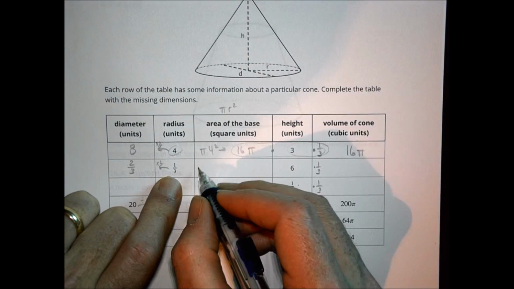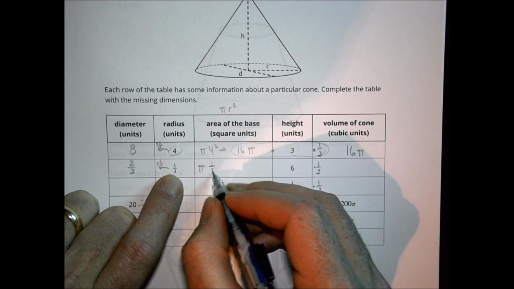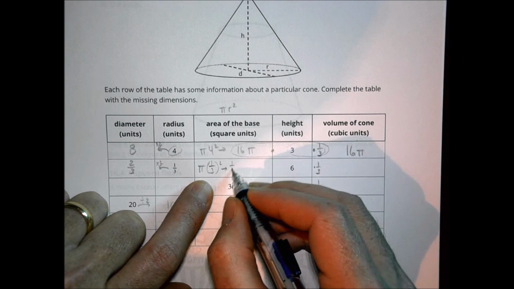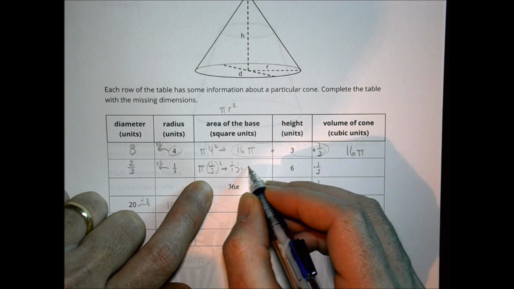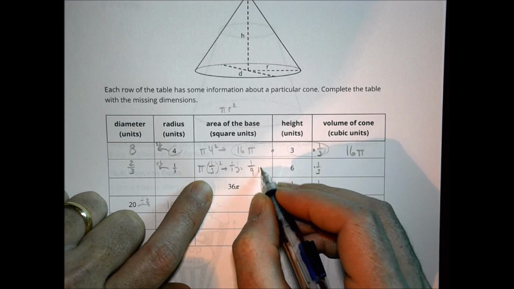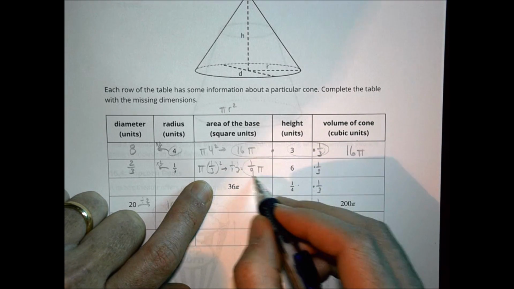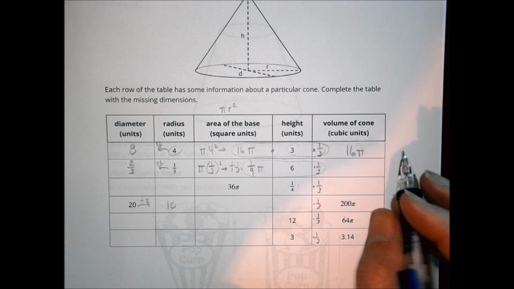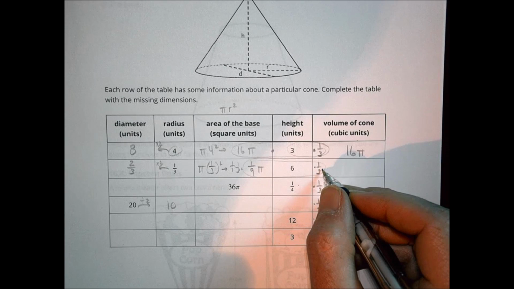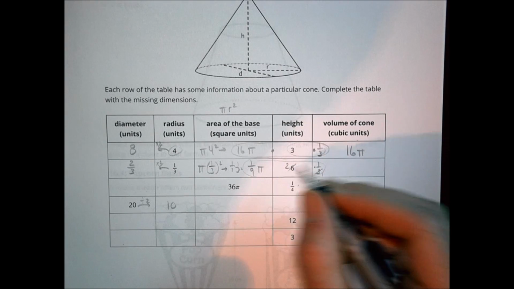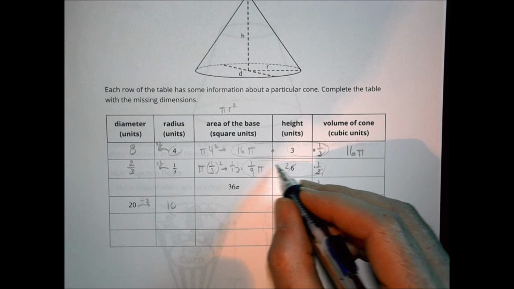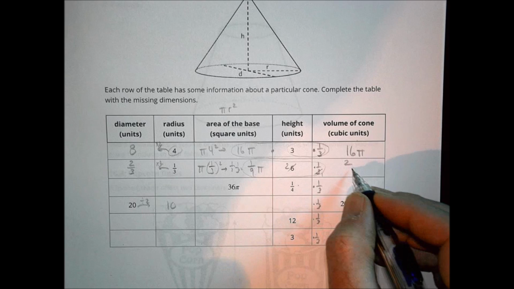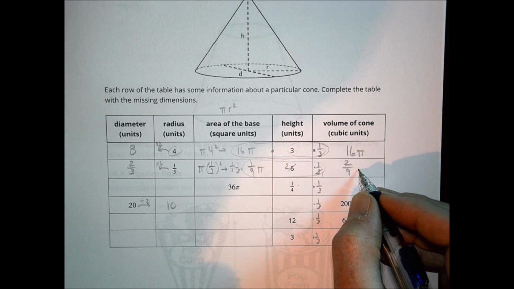Here, I'm going to take the pi times the radius 1/3 squared. 1/3 squared is 1/3 times 1/3, which is 1/9 pi. So 1/9 pi times 6 times 1/3 is going to be equal to my volume. In this case here, I can reduce. 3 goes into 6 2 times, and so I have 1 times 2 times 1 across the top, which is 2, and then 9 times 1, which is 9, so I end up with 2/9 pi.